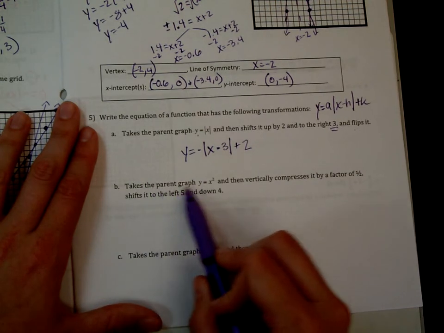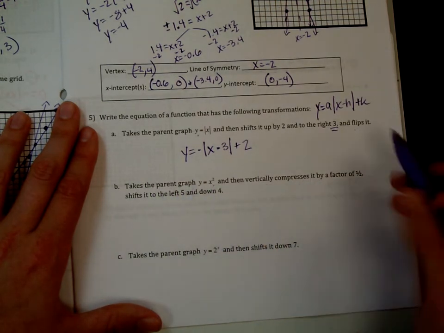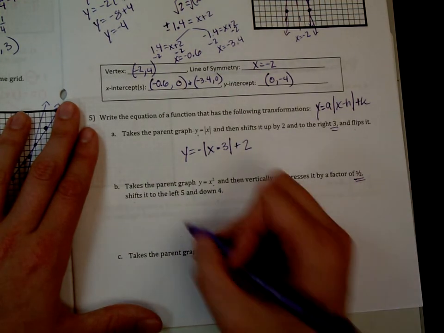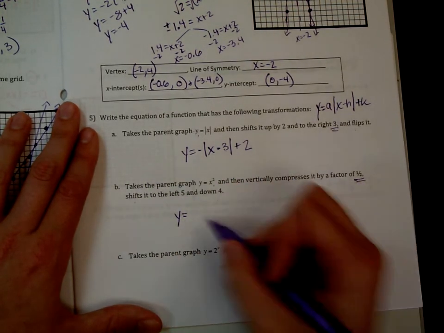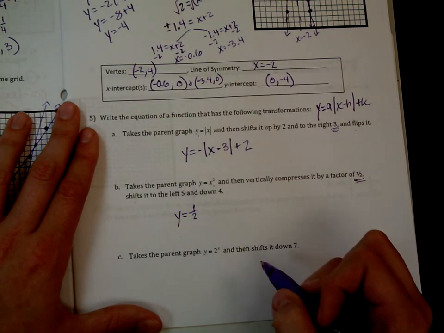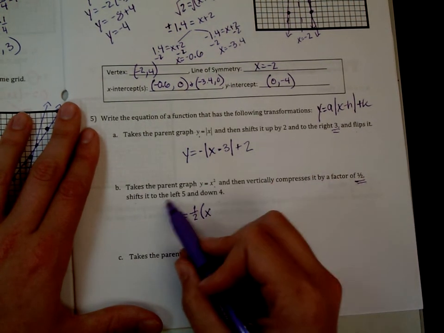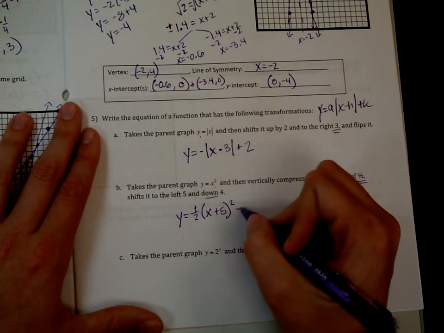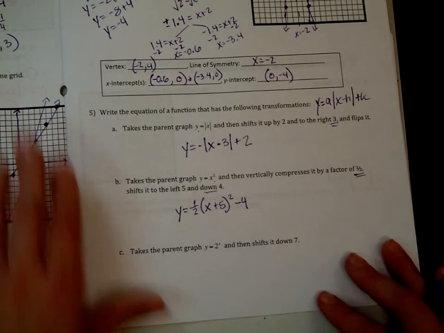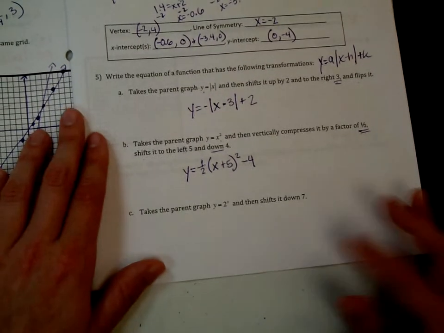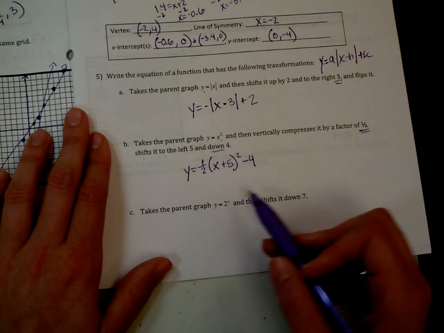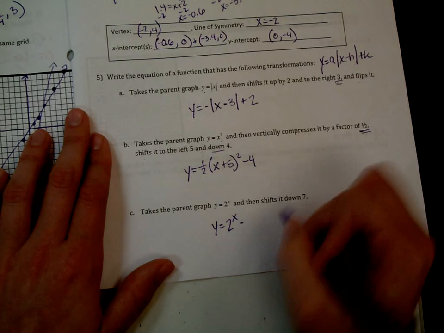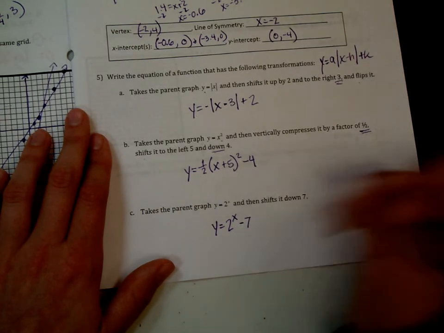This one takes a parabola and vertically compresses it by a factor of 1/2, shifts it to the left 5 and down 4. So if we're compressing by 1/2, we'll have 1/2 for a. x to the left 5, so that's (x plus 5) squared, down 4 would be minus 4 for k. Takes the parabola y equals 2 to the x and shifts it down 7. So that's just going to be minus 7. The k is minus 7.